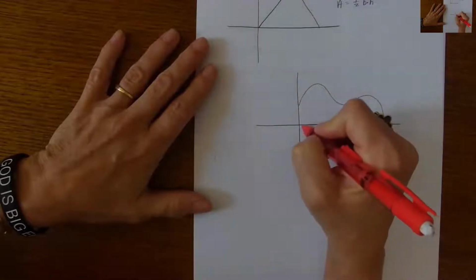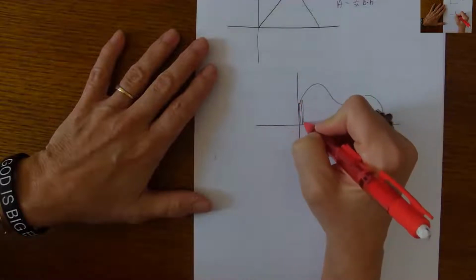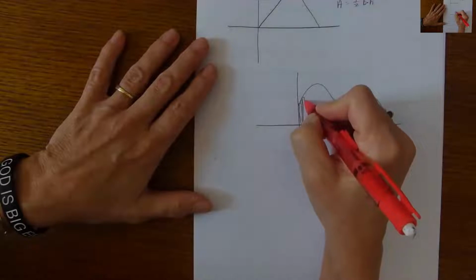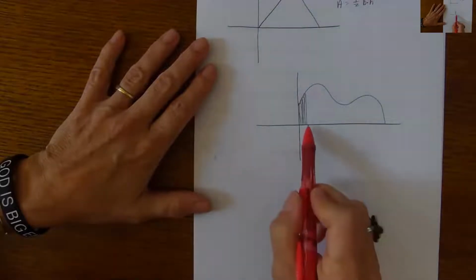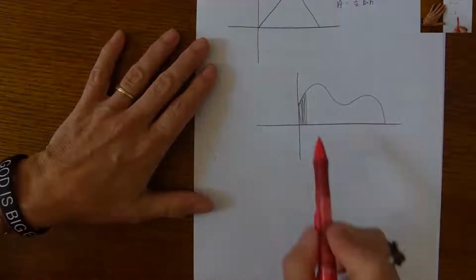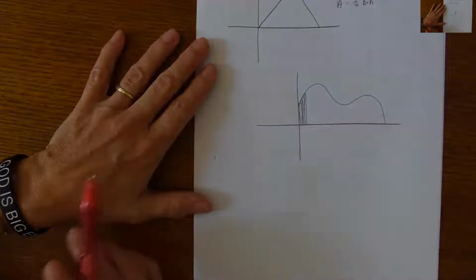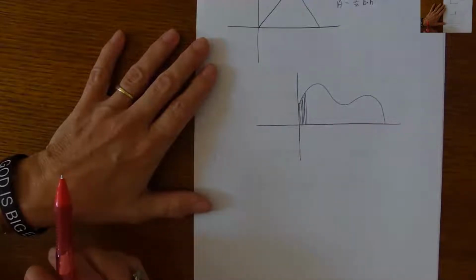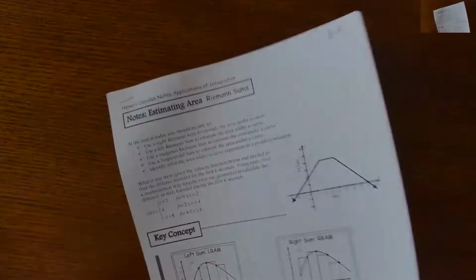If I were to draw little tiny rectangles inside here, really skinny rectangles, could you find the width and the height of these rectangles? You could. And if you found the width and height of every rectangle, all the way down, could you add those up and get a pretty good idea of the area? You could. And that is what we're doing today.